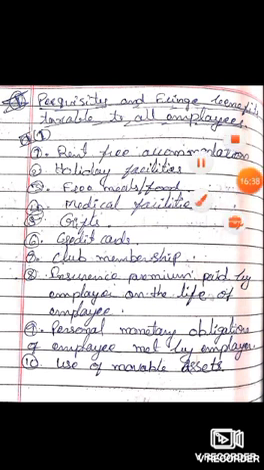And personal monetary obligation and use of movable assets. These movable assets can be a motorcycle or motor car. So if the motor car or motorcycle is provided by the employer for official purpose, then it is exempted, because those charges are paid by the employer. If the motorcycle is used for personal purpose, then the amount becomes a taxable perquisite.